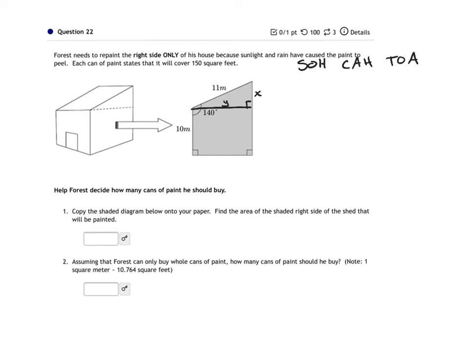So the first thing I'm going to want to do is find X. Well, actually, let me back up. The first thing I need to do is find this angle that's right in there. Well, I know that it's all 140, and if I make this into a rectangle, that's 90. So what I really need to do is 140 minus 90, and that gives me 50. So the angle in here is 50 degrees.